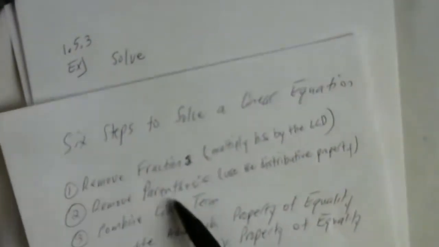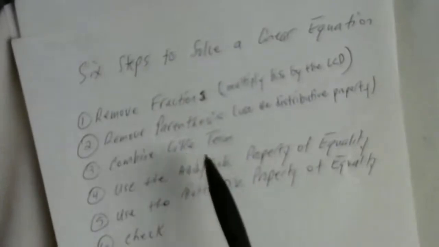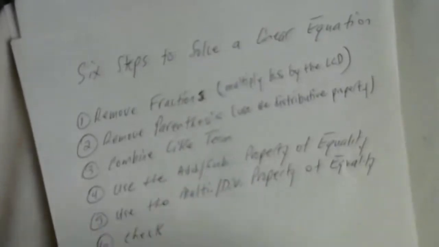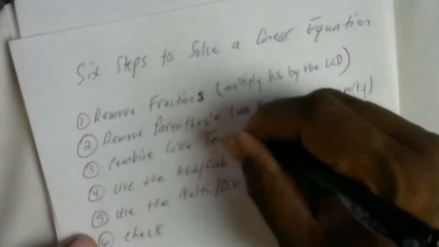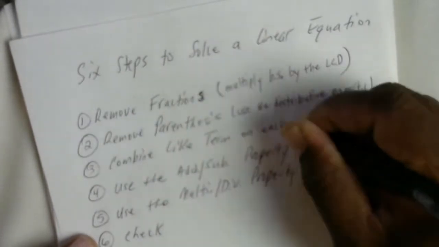And we're basically going to use those 6 steps we talked about. So the very first step, we would remove any fractions, which we don't have. The second step, we would remove any parentheses, which we don't have. The third step, we would combine like terms. And I guess I should be a little bit more specific here. Combine like terms on each side.